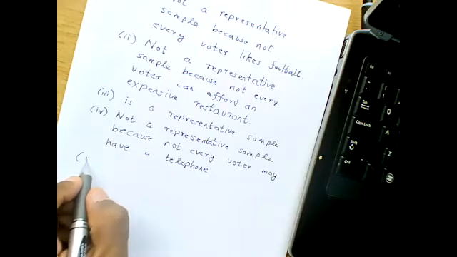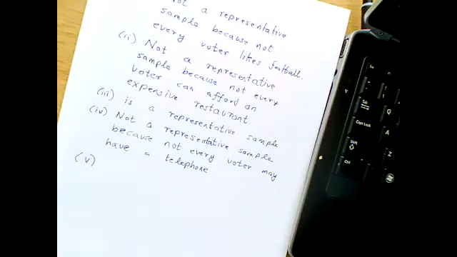And part five of question one is asking you whether using 200 names randomly chosen from a telephone directory and calling these people is representative.